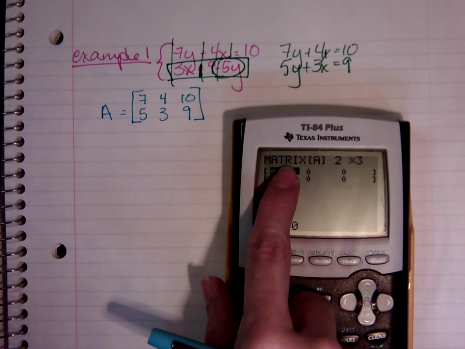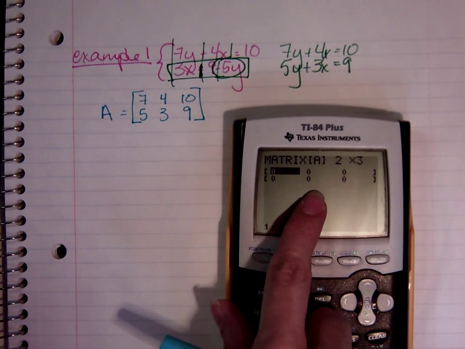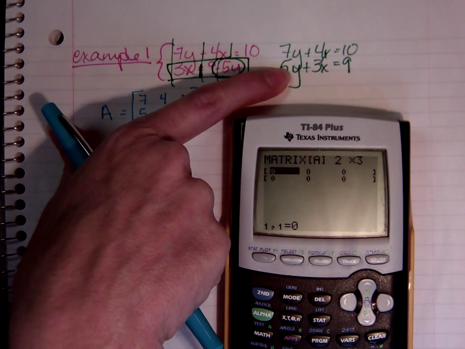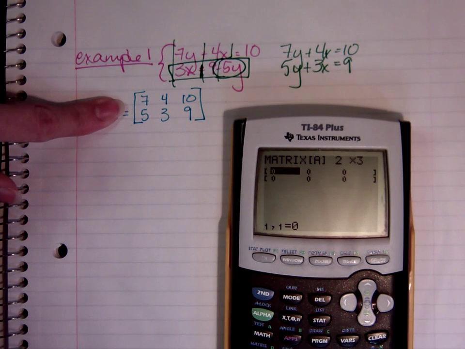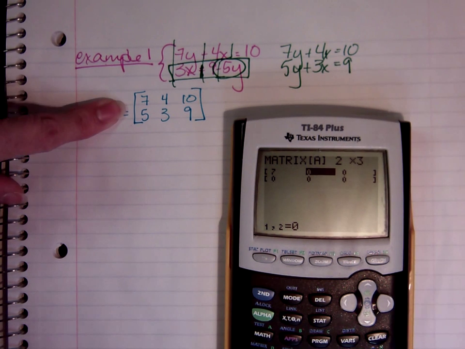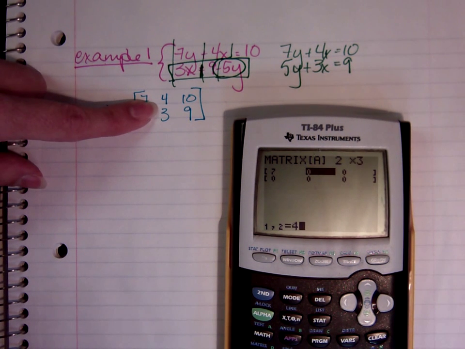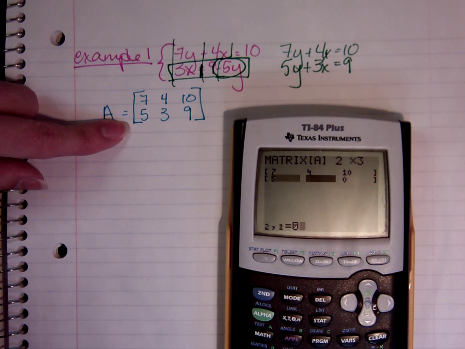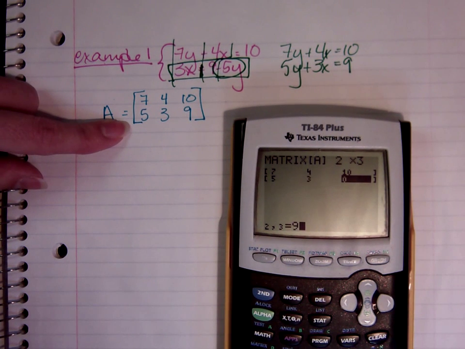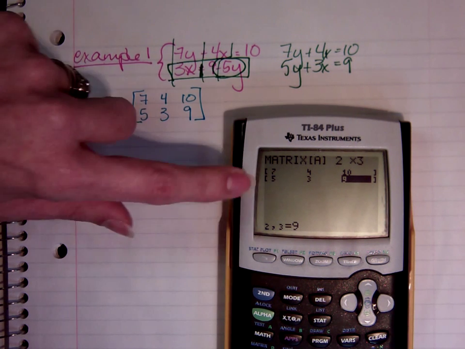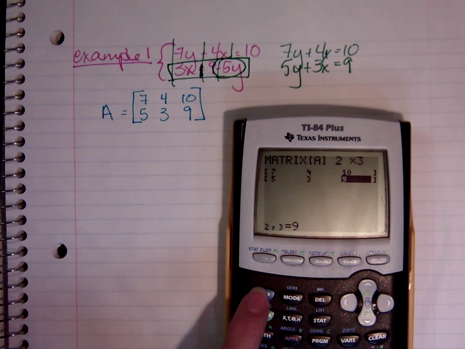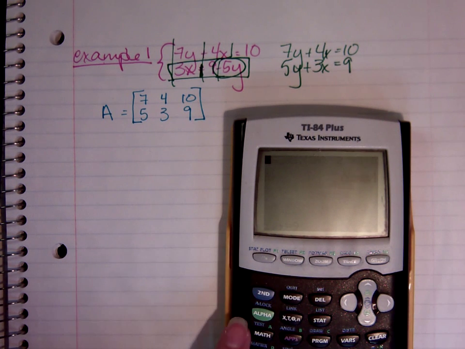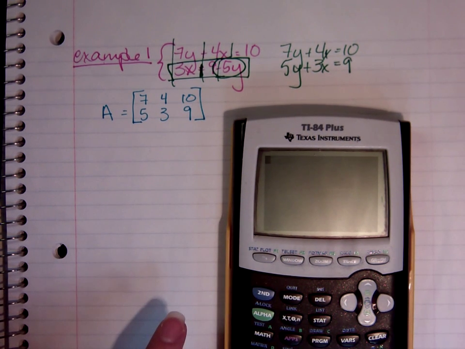A matrix is just a chart. It's a representation of what information is in the equation. That's all it is. So I'm going to pull my coefficients, 7, and when I hit enter, it moves to the next one, 4, 10, 5, 3, 9, and enter. Once I have all my values in, I have to quit out, and again, quit, it's blue over the mode button, so second, and quit takes me back out to the edge.